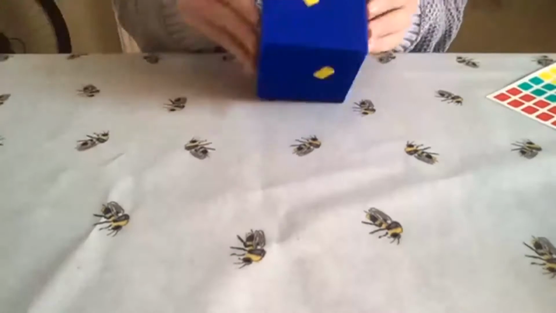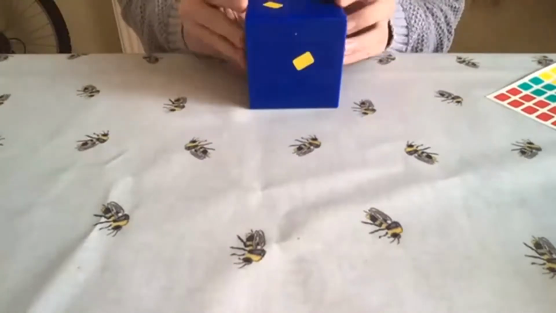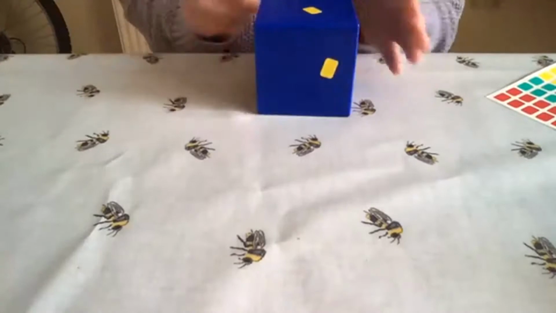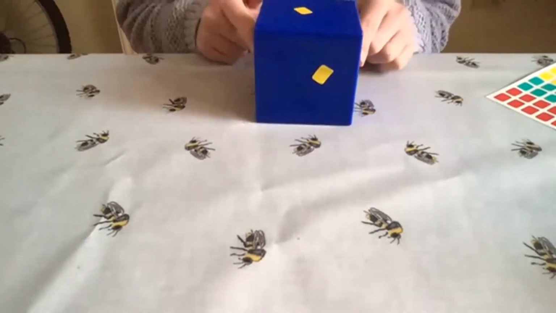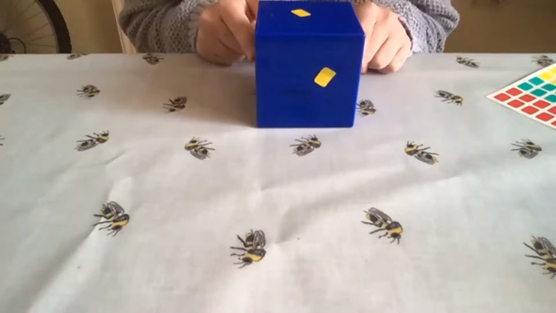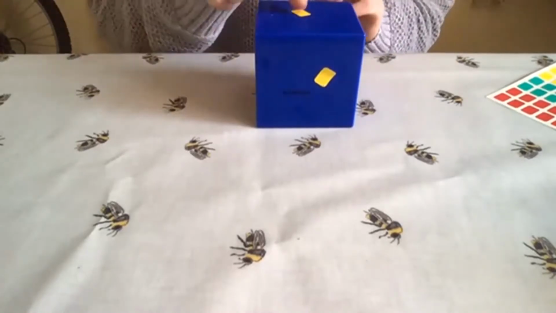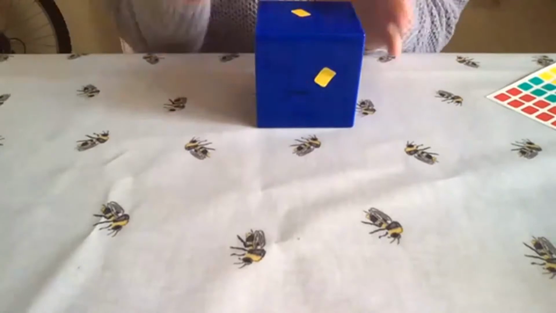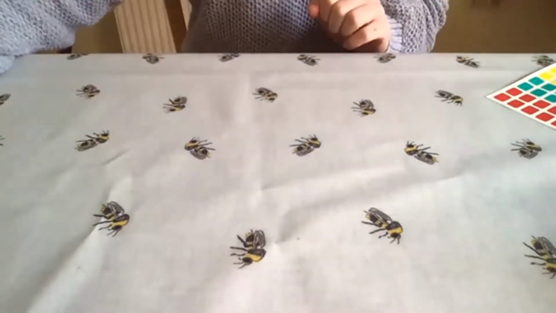Now let me just turn the shape around so we can see that I have counted all of the faces. Yes, I've counted all of the faces. And how many faces did I count? Well, yes, a cube has 6 flat faces, doesn't it? And I worked that out by adding a sticker each time I counted a face to make sure I didn't count it again. So there is our first shape.